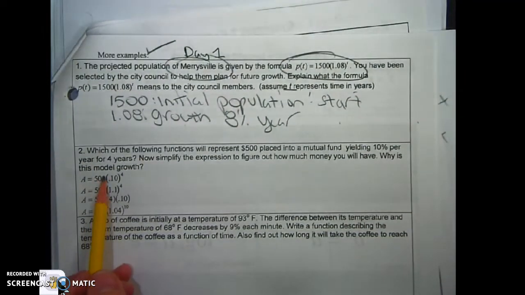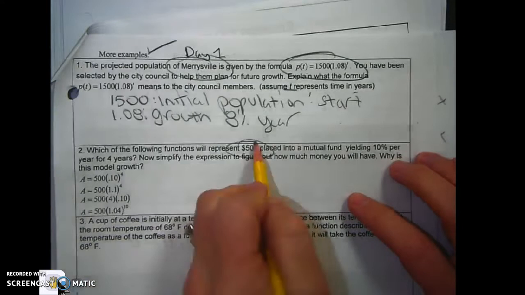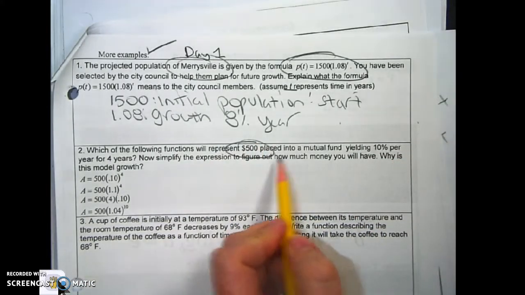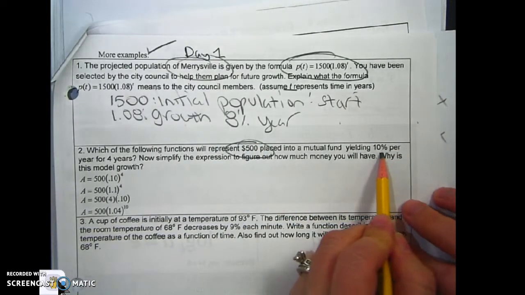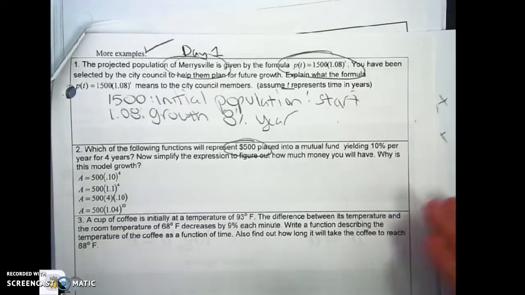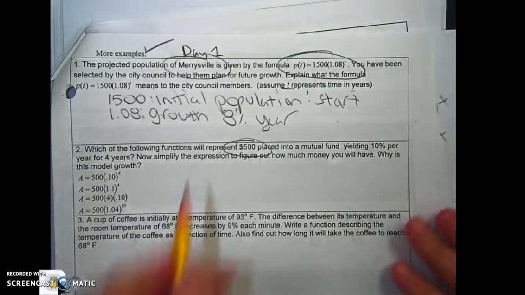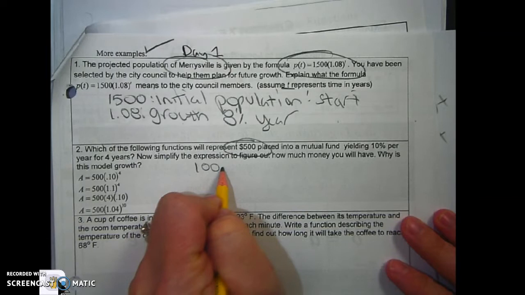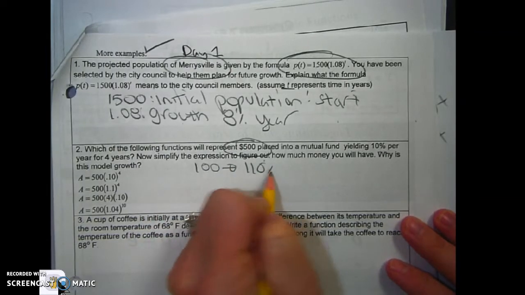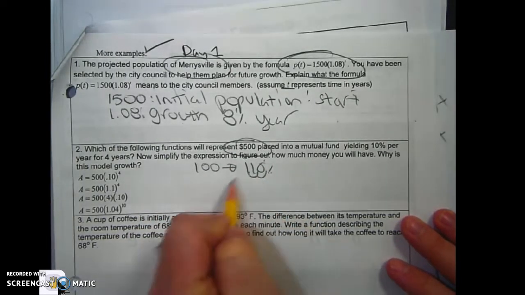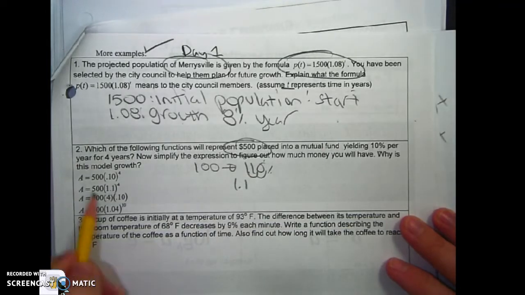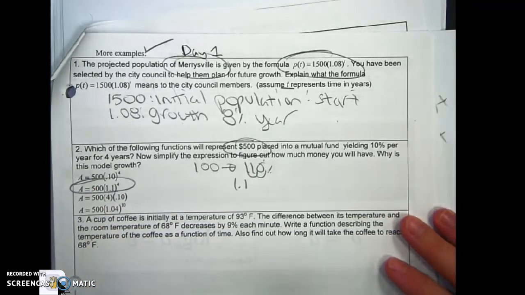All right, number 2, it looks like it's multiple choice. So we start with 500. A mutual fund yielding 10%. So yielding means that you're going to get more money. So if I had 100%, it's now going to be at 110%. And you move that decimal 1, 2, which is 1.1. So I'm looking for a 1.1 to the 4th power.